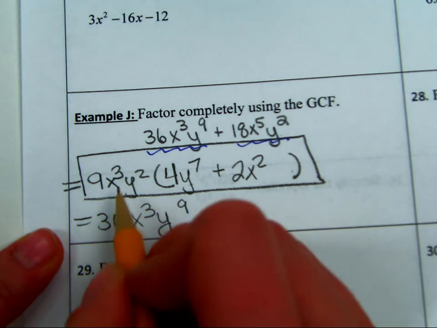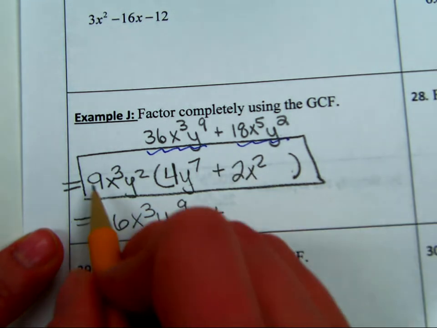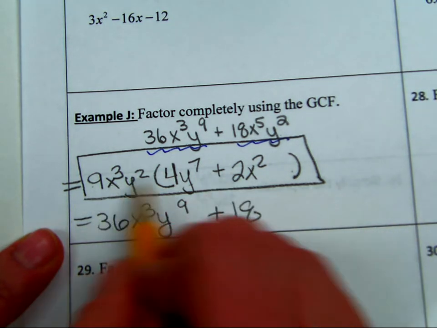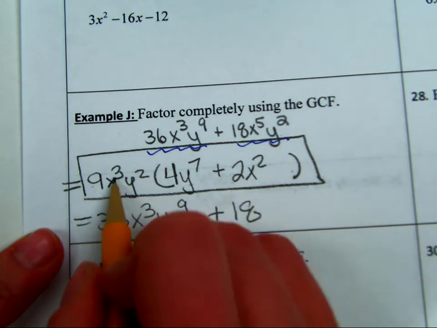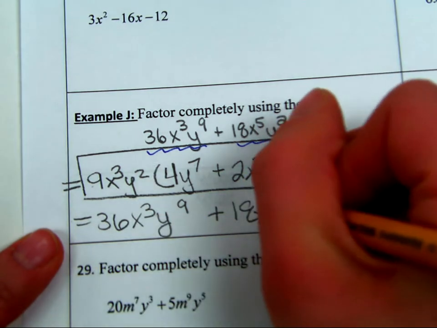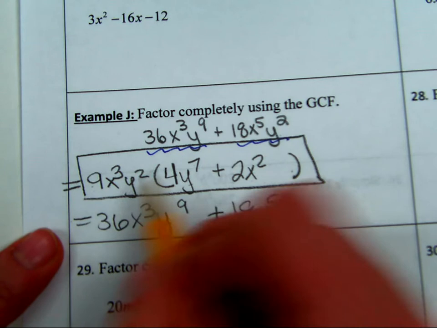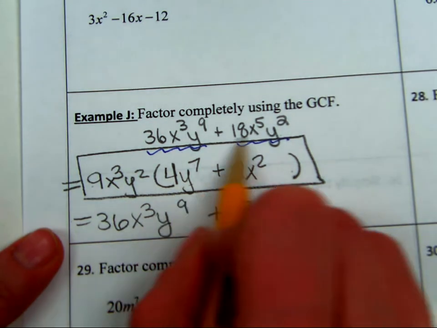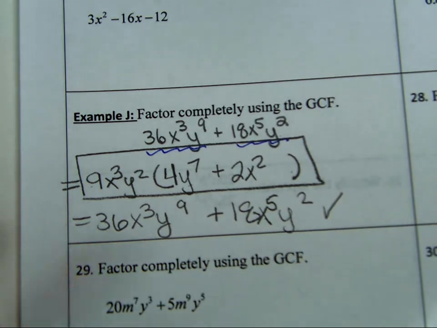Plus, now distribute this to the 2x squared. 9 times 2 is 18. X's, they have the same base. You're allowed to add their exponents. 3 plus 2 is 5, so that's x to the 5th. And then y squared. Double check that this is exactly what you started with. If it is, you know you did it right.